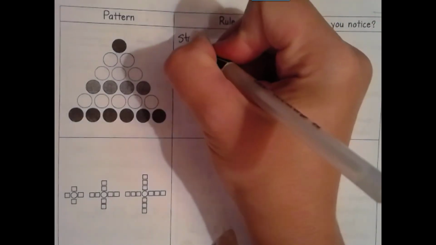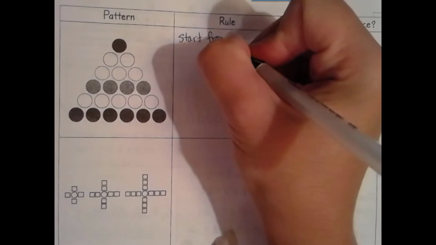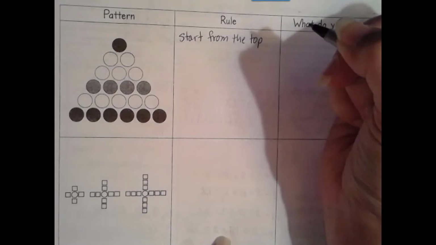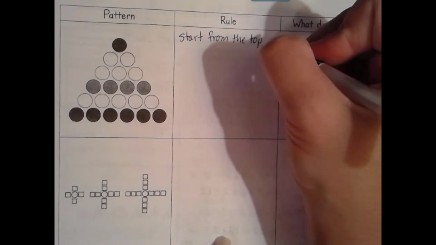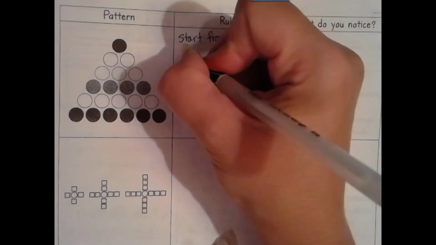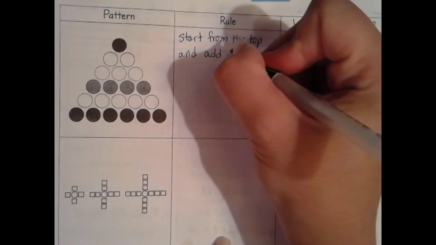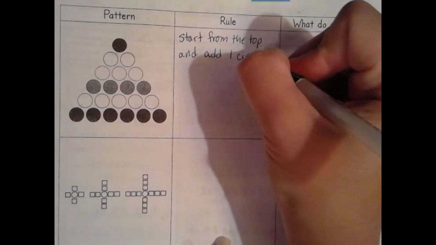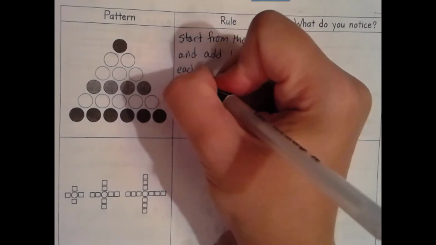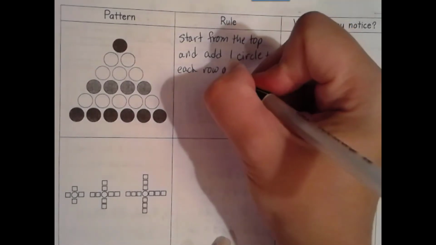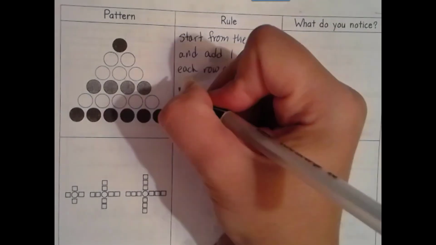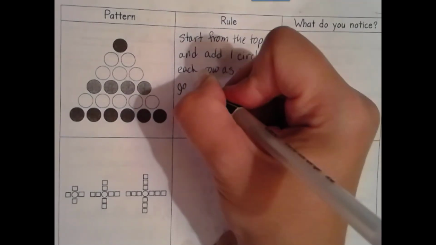So if I start from the top, start from the top and add 1 circle to each row as you go down.